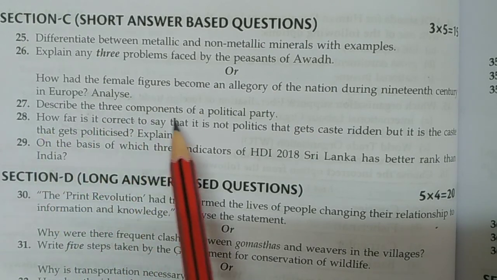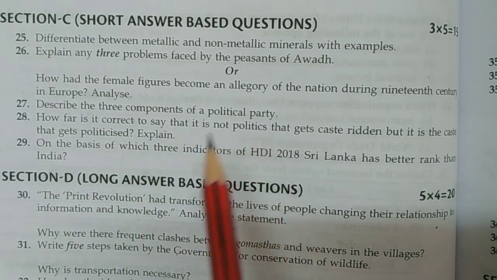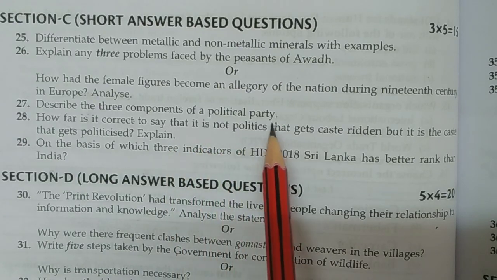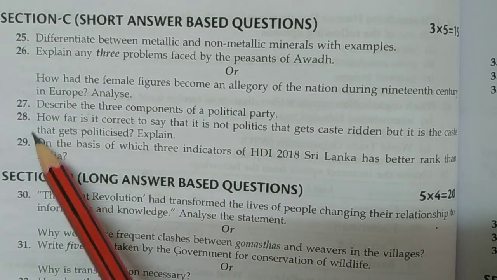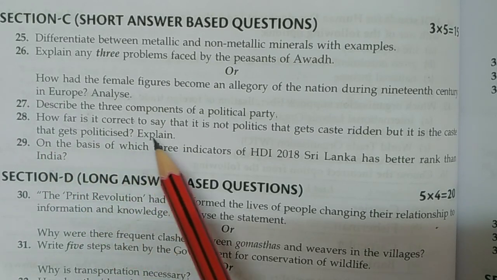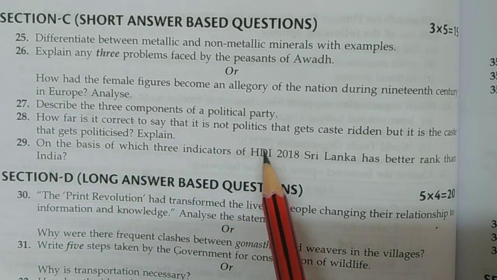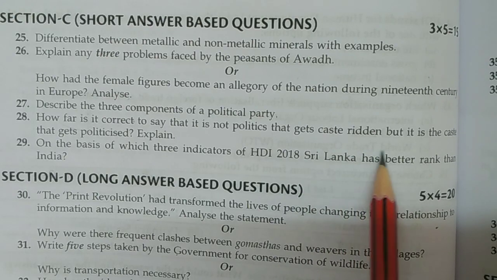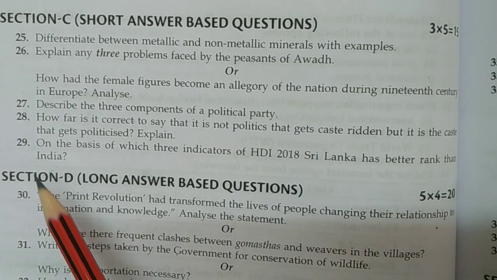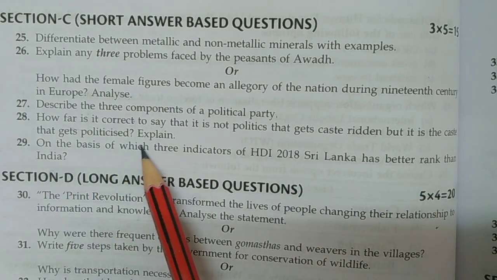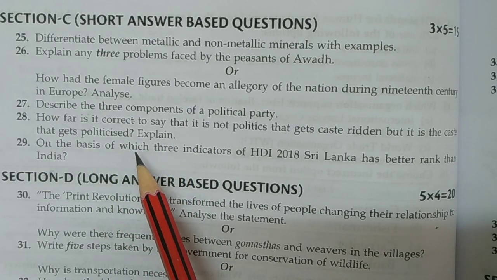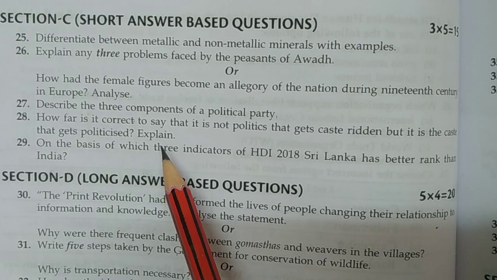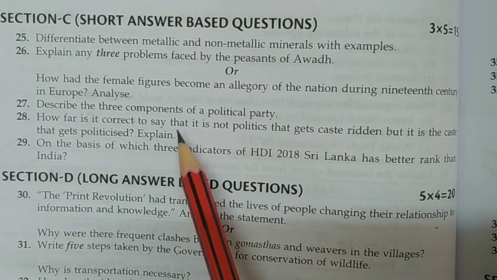After that it's question number 27: Describe the 3 components of political parties. So you have to describe the 3 components of political parties and explain properly. Now question number 28: How far is it correct to say that it is not politics that gets caste ridden, but it is caste that gets politicized? Explain. So you can understand what is being asked in this question, and you need to write your answer according to that.